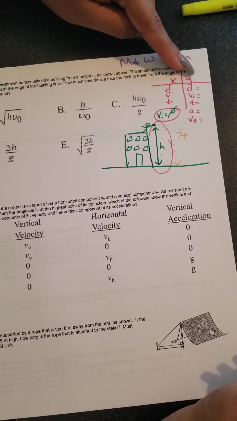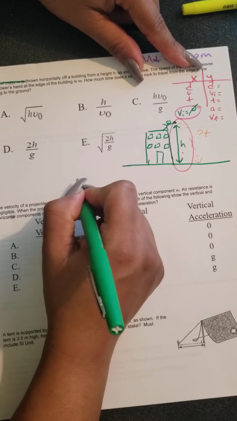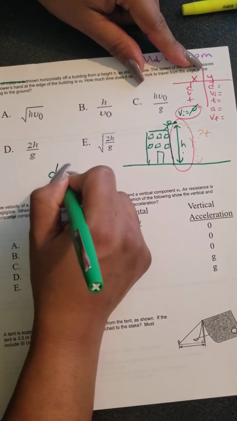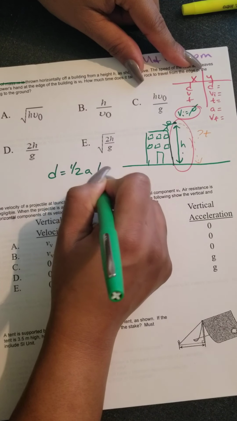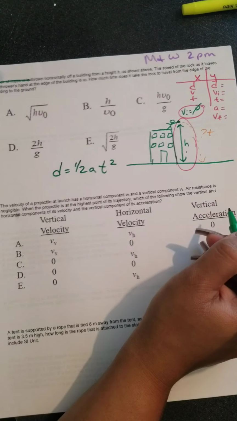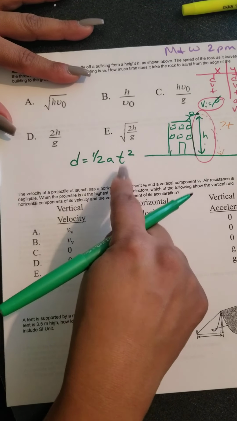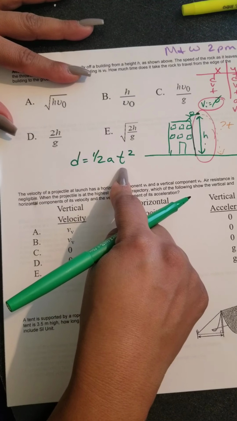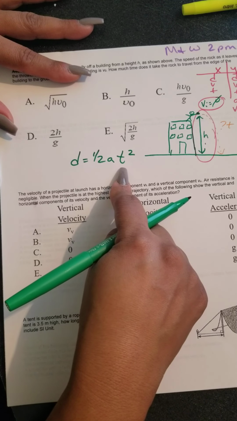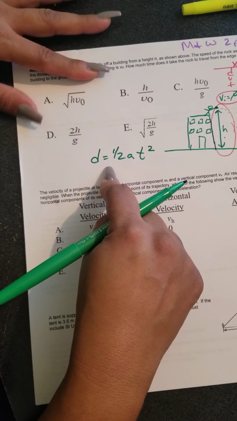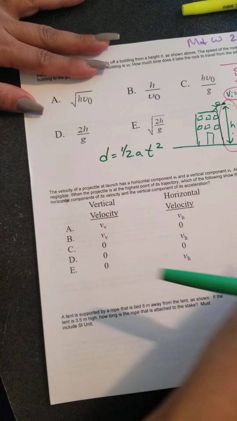What is that equation from our notes? That's the vertical Y component. Isn't it D equals 1/2 AT squared? And if I want to solve for T, let's solve for T. Can I write this in another way? I can. Let me show you another way.